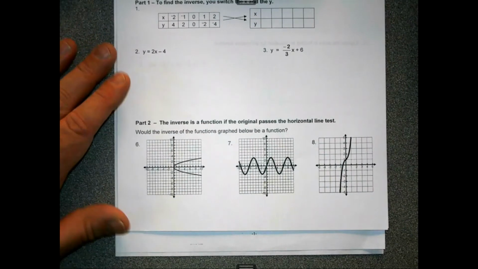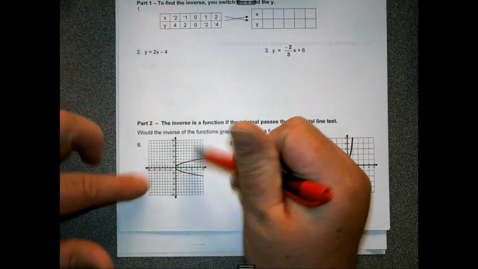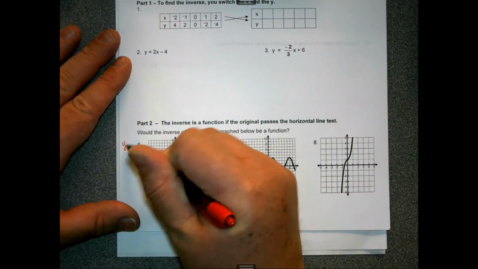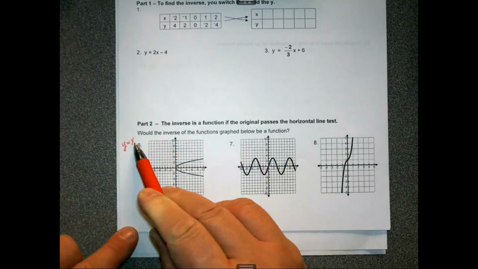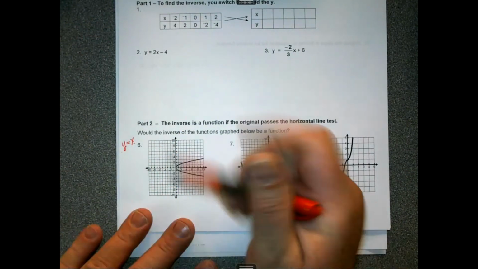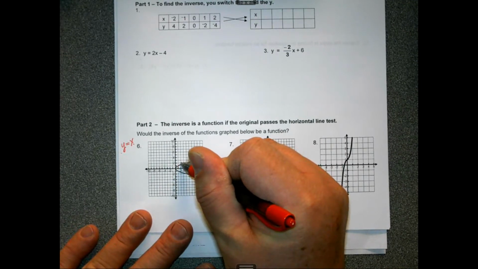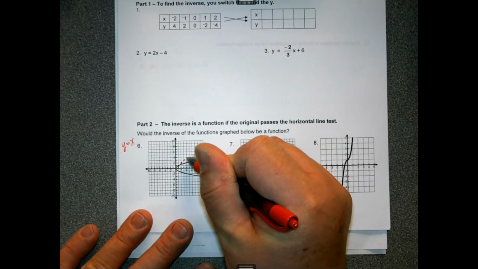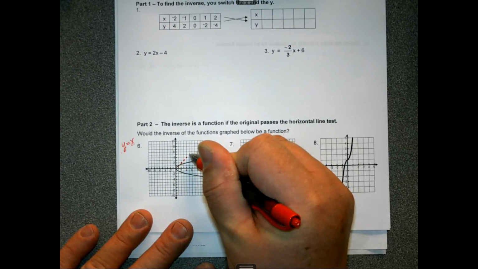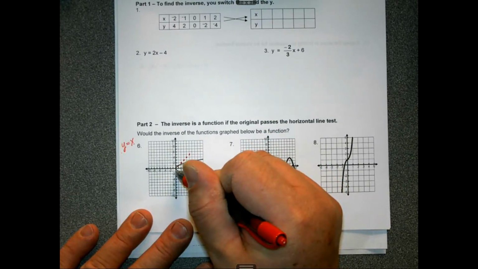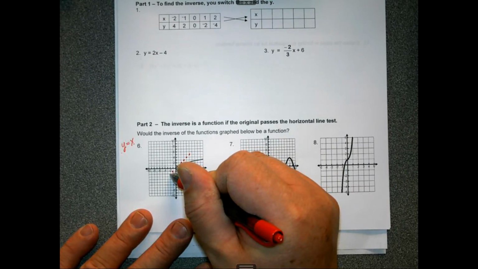Y equals x. I'm going to go down here because there's a graph here. If x is 1, what's y? If x is 2, what's y? 3, 3, 4, 4, 5, 5. Same with negatives, right? If x is negative 1, y is negative 1. Negative 2, negative 2.